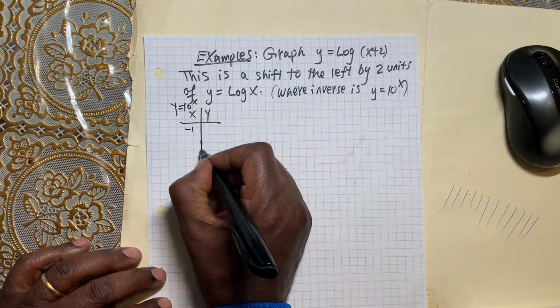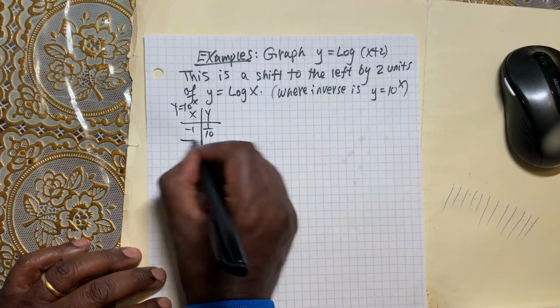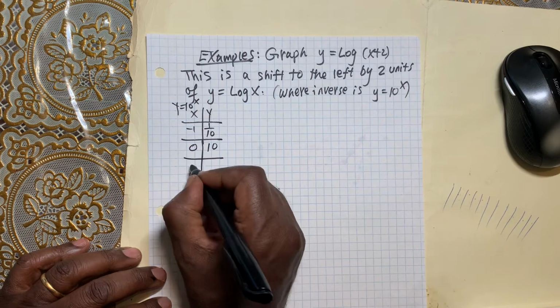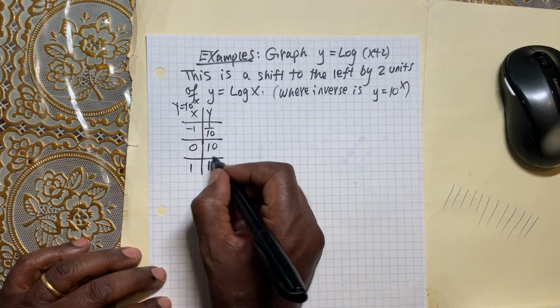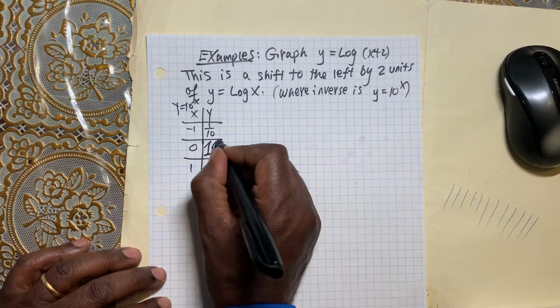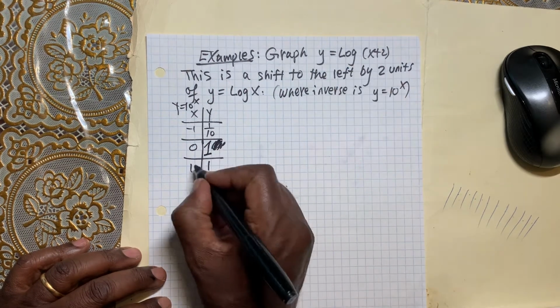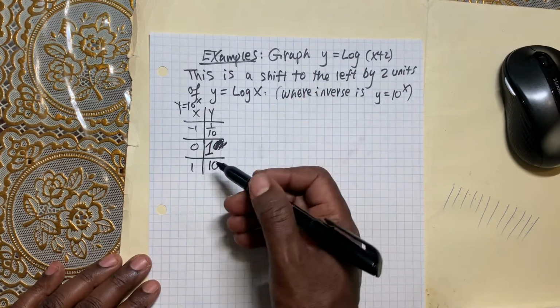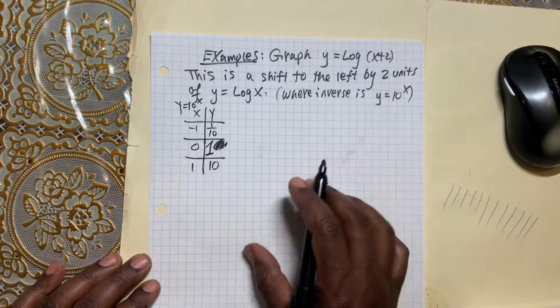When x is negative 1, it is 1 over 10. When x is 0, it is 1, because 10 to the power of 0 is 1. When x is 1, it is 10. You should remember that any number to the power of 0 is just 1.